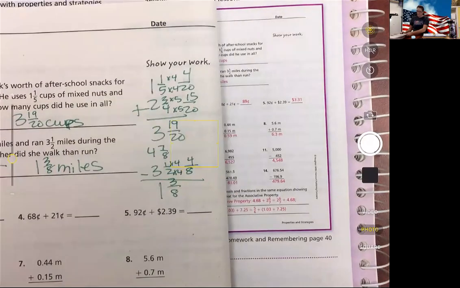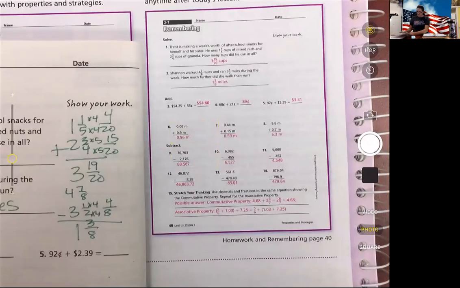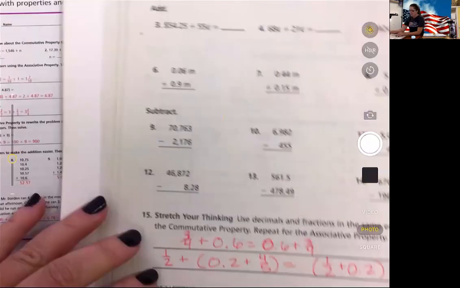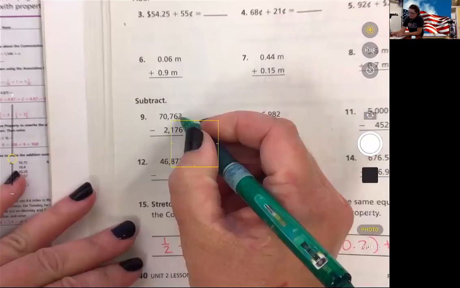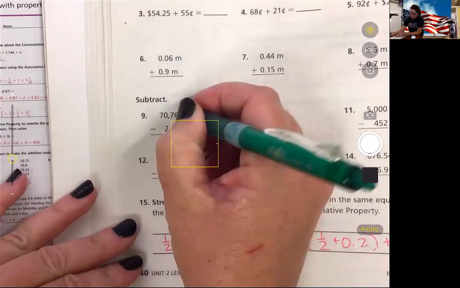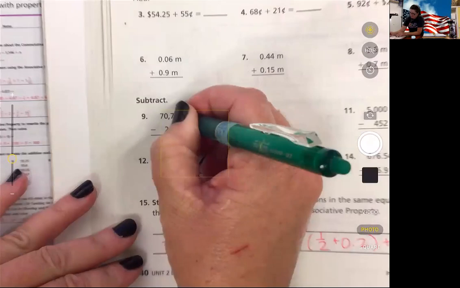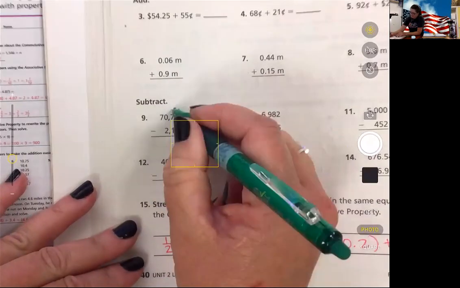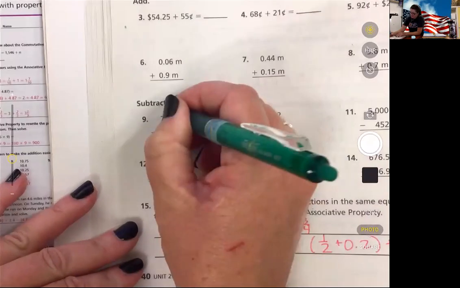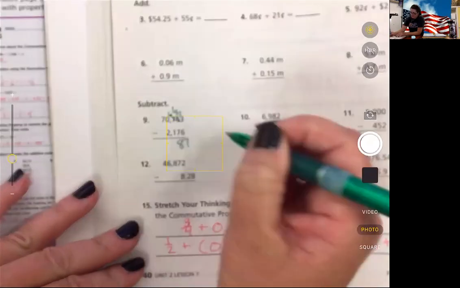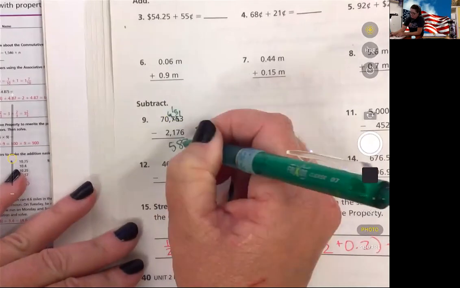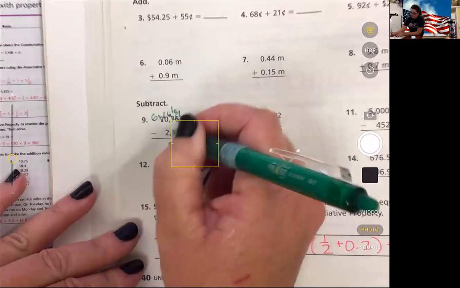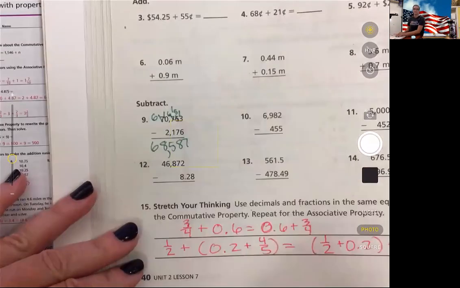Okay. And then number 9, there was a question on. We're just straight up subtracting on number 9. So I can't do 3 take away 6, so I have to borrow. 3 is going to become 13. 6 is going to become a 5. 13 take away 6 is 7. 5 take away 7, can't do, have to borrow again. 15 take away 7 is 8. 6 take away 1 is 5. 0 take away 2, can't do, I have to borrow. 10 take away 2 is 8, and then I've got my 6.